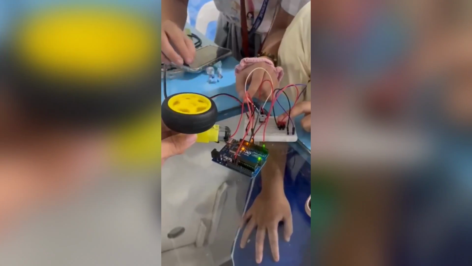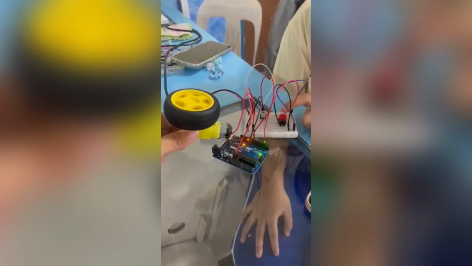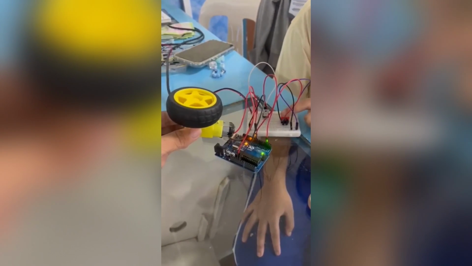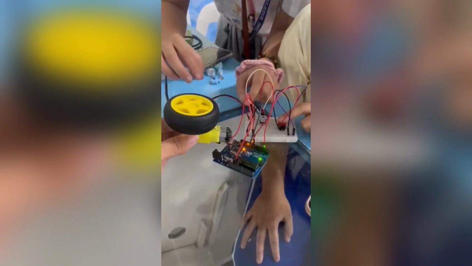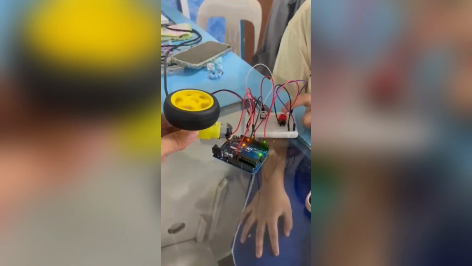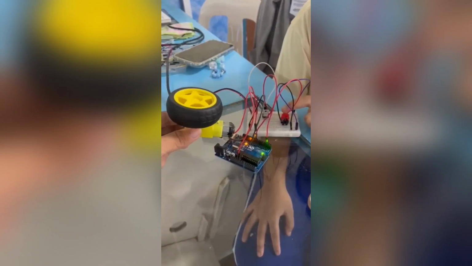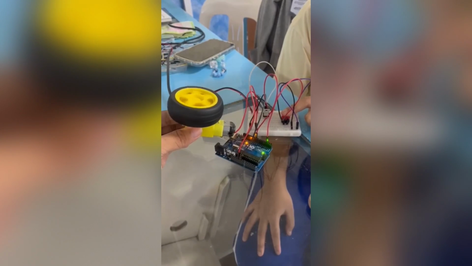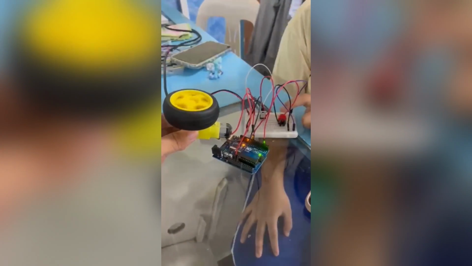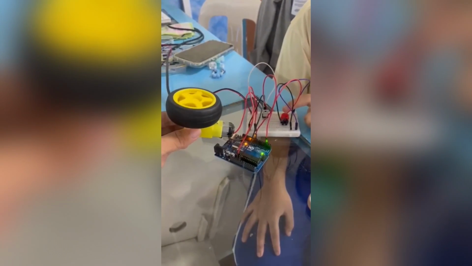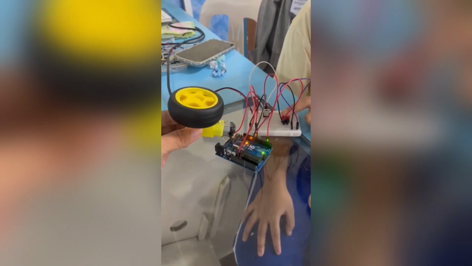In this activity, a DC motor is controlled using a push button and an N-channel MOSFET connected to an Arduino. The MOSFET acts as an electronic switch that allows the Arduino to safely control the higher current needed by the motor. When the button is pressed, the MOSFET turns on and the motor starts spinning. When released, it turns off.